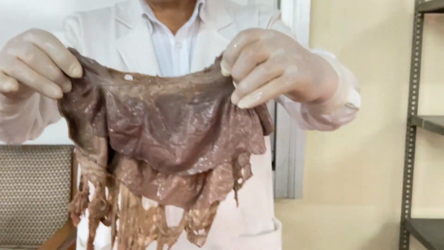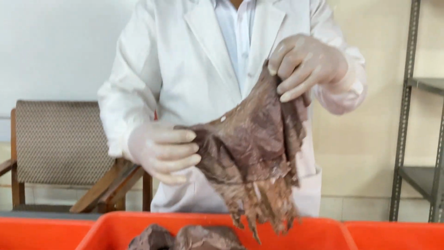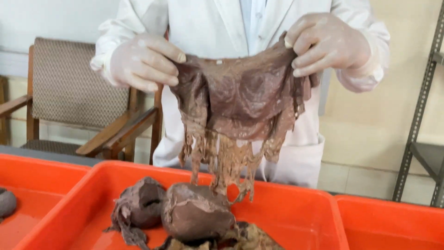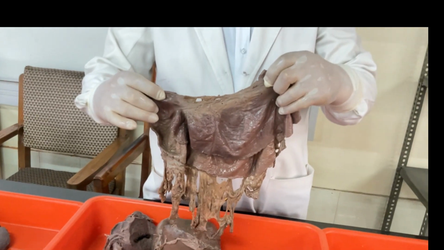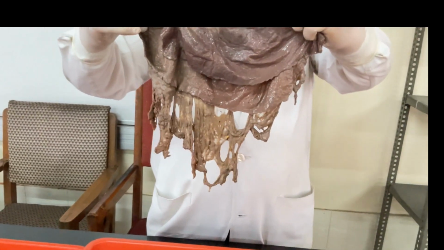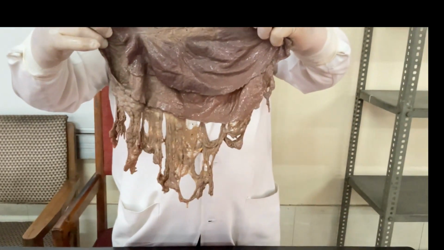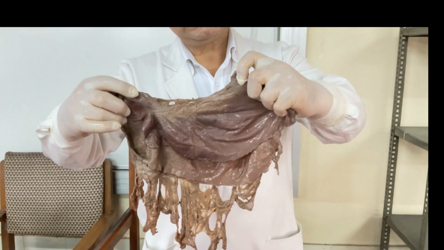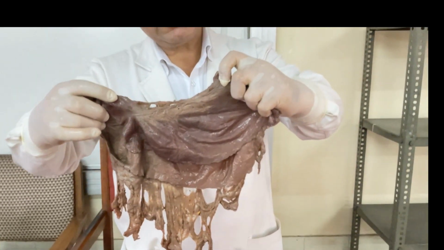It is supplied by the branches of the celiac trunk: the left gastric artery, then the left gastroepiploic artery, then the short gastric arteries for the fundus of the stomach. Now hanging from its lower border is the greater omentum. The greater omentum is again a double-layered fold of the peritoneum. It contains blood vessels, nerves, lymphatics, and fat.